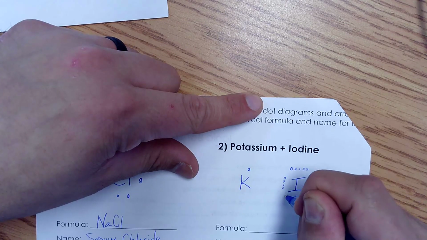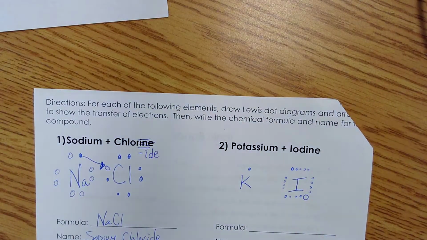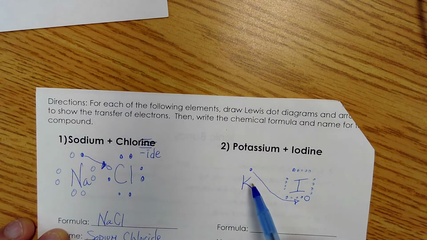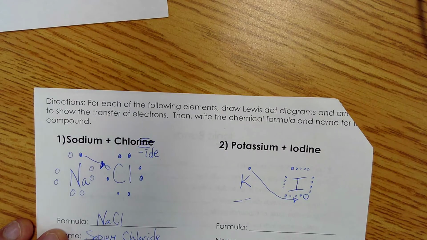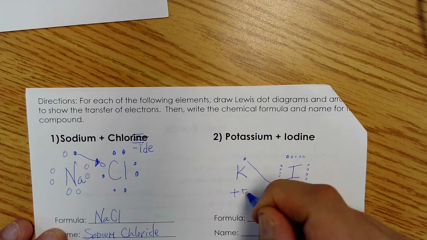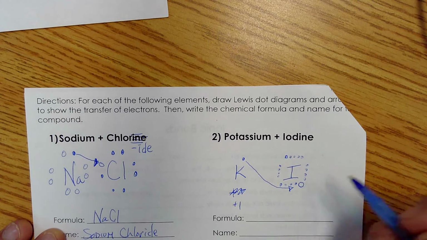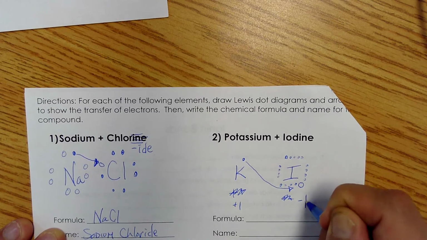There's 17, and it's missing 1, okay? So it's just missing that 1, and this is where we're going to have the transfer of electrons. Potassium is going to lose 1 electron. So it's losing, represented by a negative charged particle. So it's actually going to be a positive. So potassium is a +1 charge, and iodine is going to gain 1, so it's going to gain a negative, so it's going to be a -1 charge, okay?